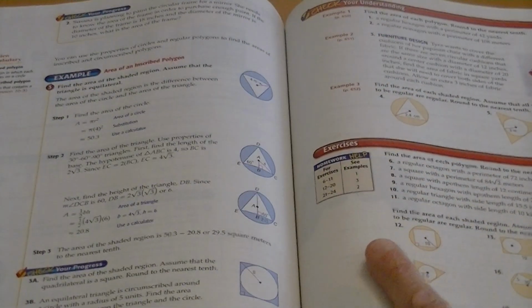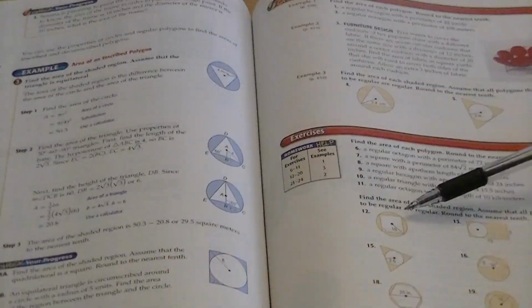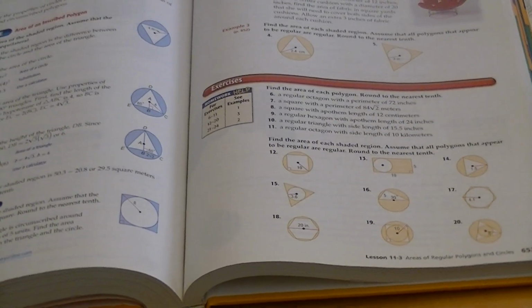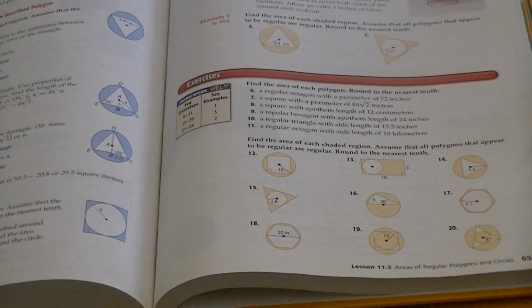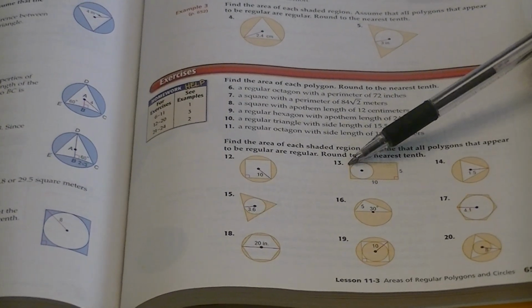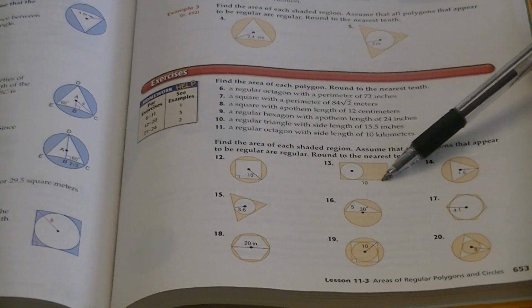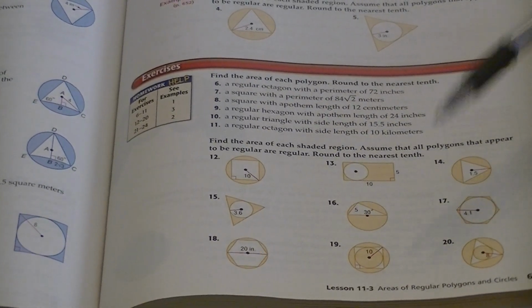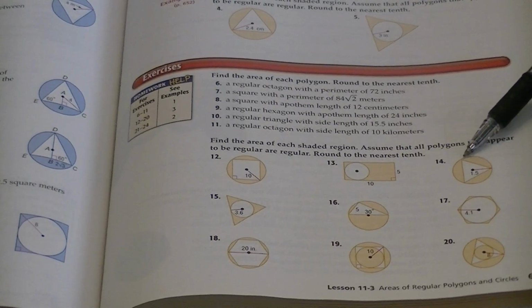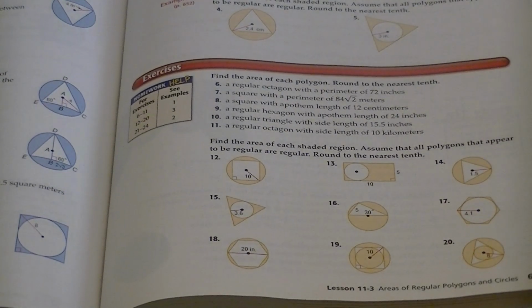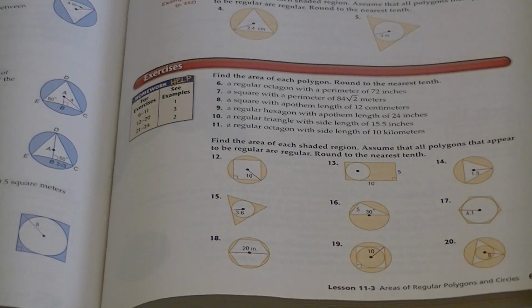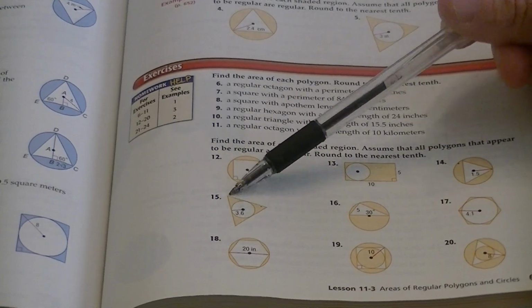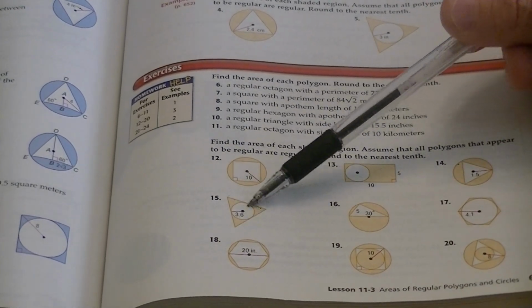Your book, down the bottom part of the page here, is going to be asking you to find areas of shaded regions. And these are actually nice problems because they're combining multiple shapes in one problem. So to get the area of the shaded region here, you would have to get the area of the rectangle, which has its own formula, and then subtract the area of the circle, which has its own formula. Here you would do the circle minus the triangle. So you have to treat each shape individually and get their areas and subtract. This one's different. This one is the triangle minus the unshaded circle.